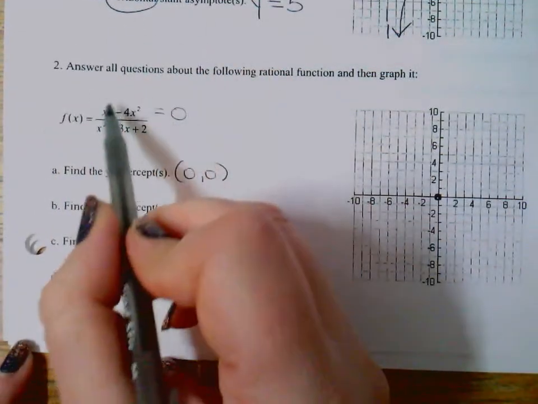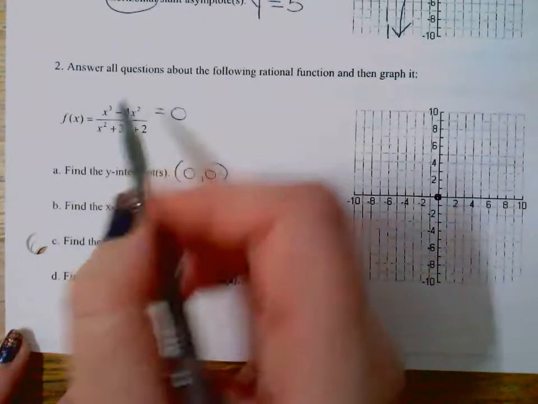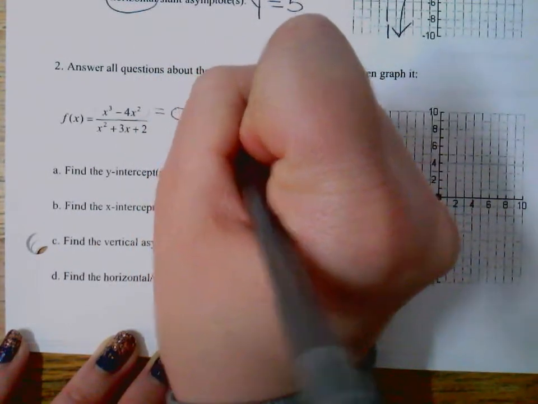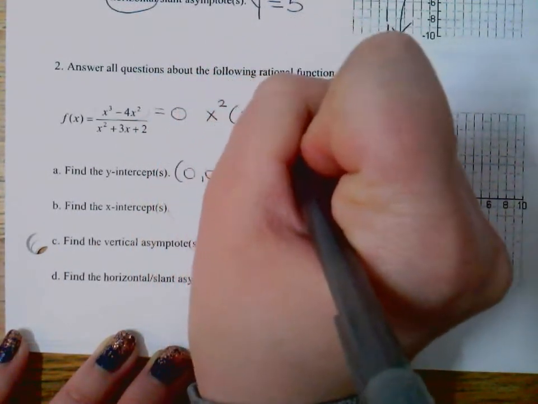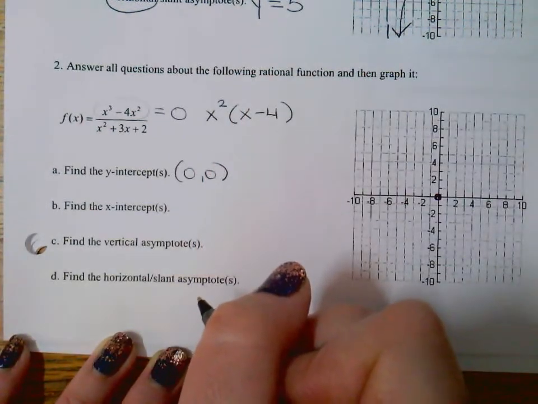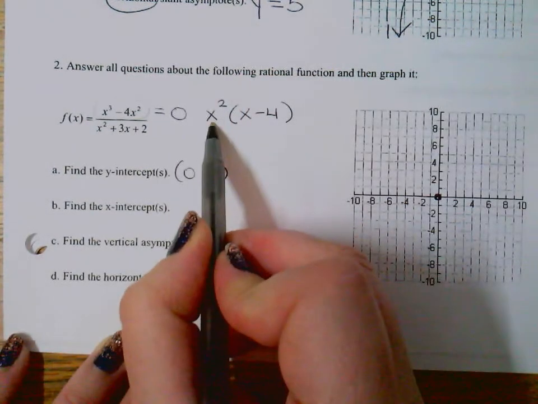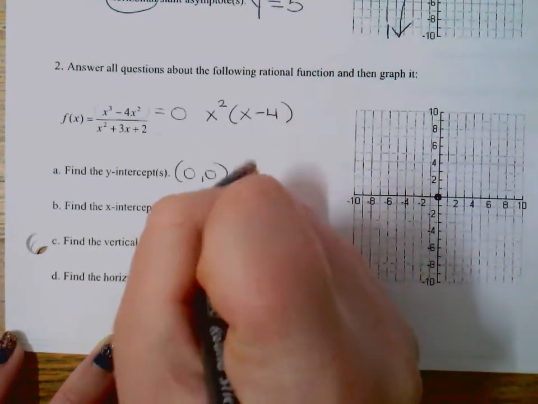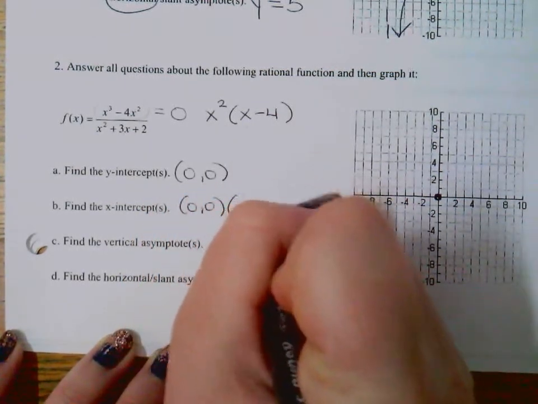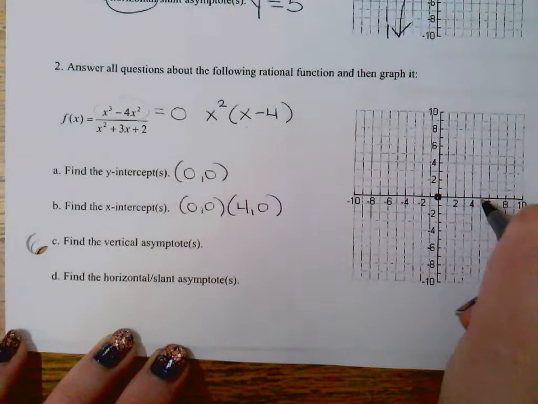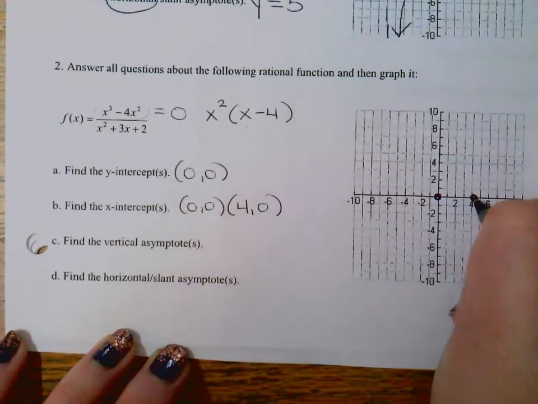So we should factor this. If I factor this, I have x squared times x minus 4. So I actually have two x-intercepts, one at 0 and one at positive 4: 0, 0, and 4, comma 0. So I should plot 4, comma 0 as another x-intercept.